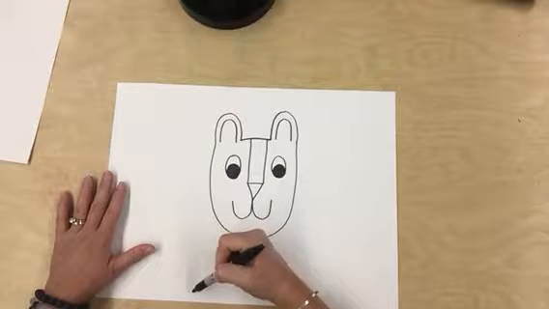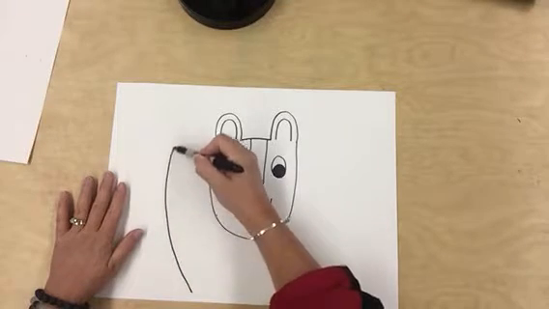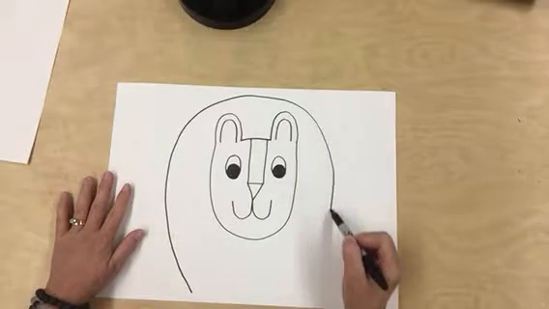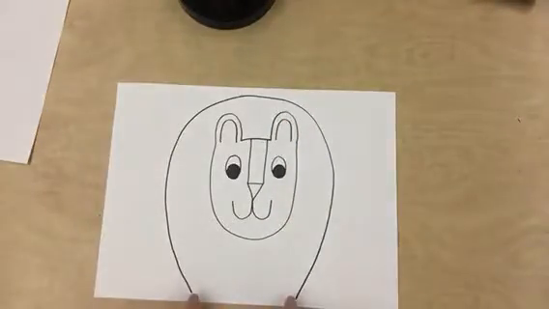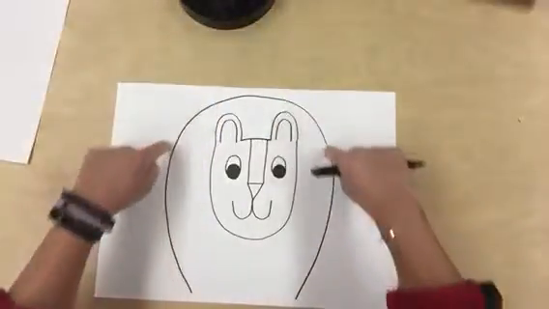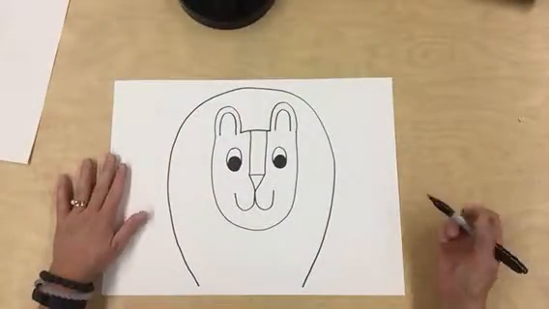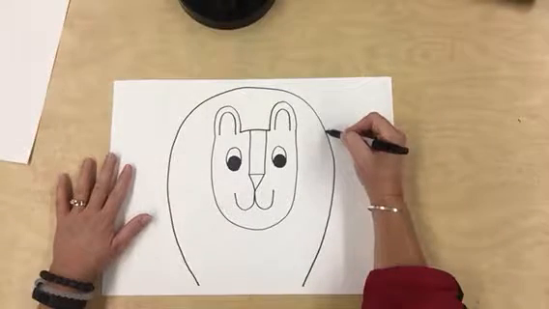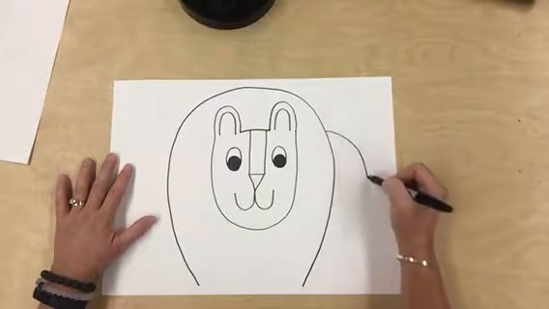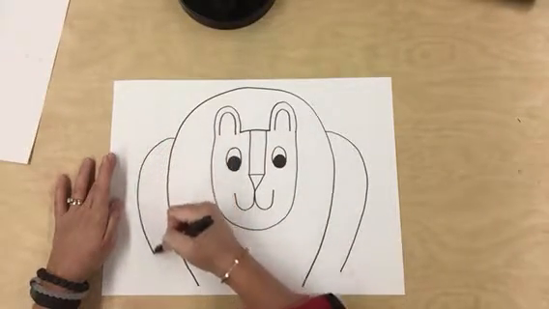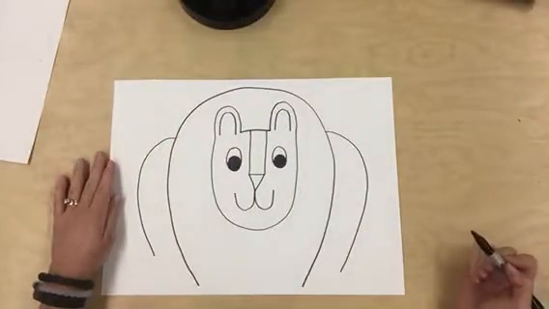I'm going to start down here. I'm going to come out over the top here. And I'm going to come back down. Notice that's the letter U, but I'm creating that body with that. On either side, I'm going to do a curve. Let me just show you. These are the legs right here of my tiger. They're going to come out like this. Those are the legs.